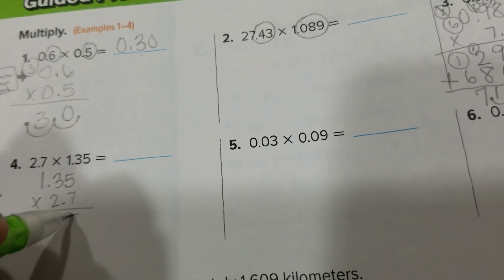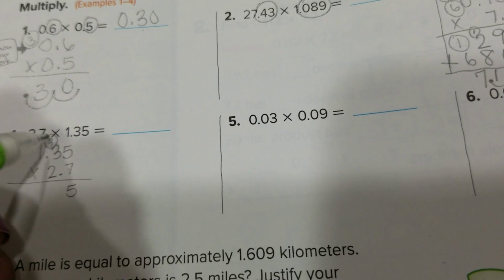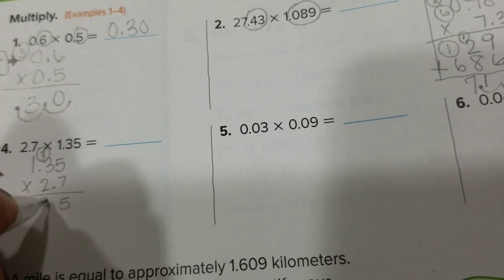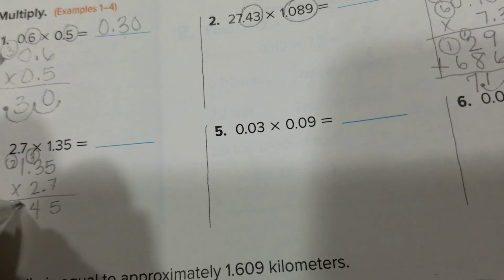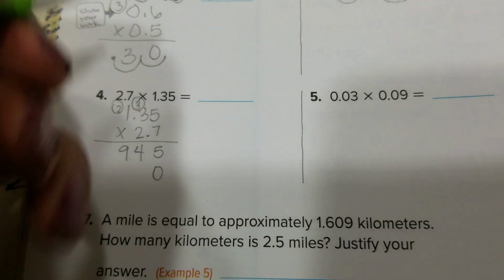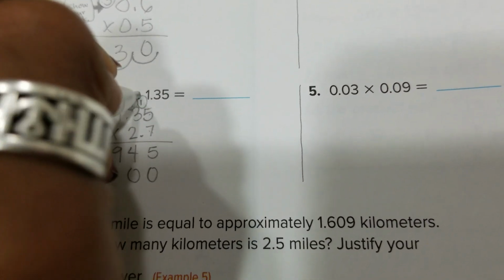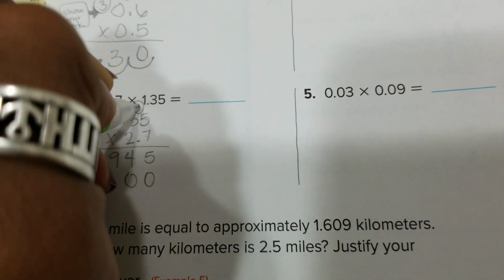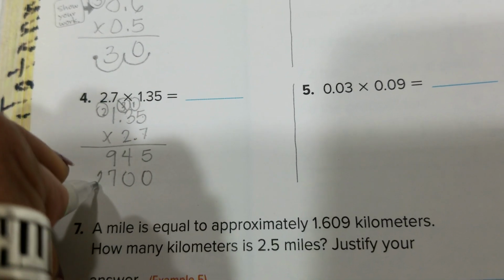7 times 5 is 35. Carry a 3. 7 times 3 is 21, plus 3 is 24. Carry a 2. 7 times 1 is 7, plus 2 is 9. Put our 0 to hold the place value. 2 times 5 is 10. Put our 0. Carry a 1. 2 times 3 is 6, plus 1 is 7. 2 times 1 is 2.